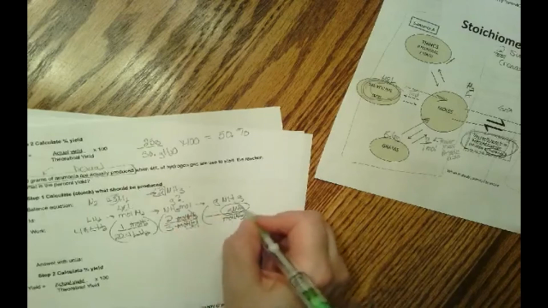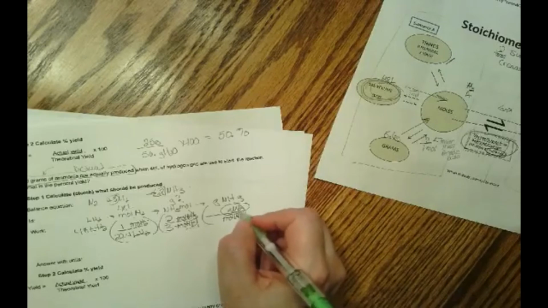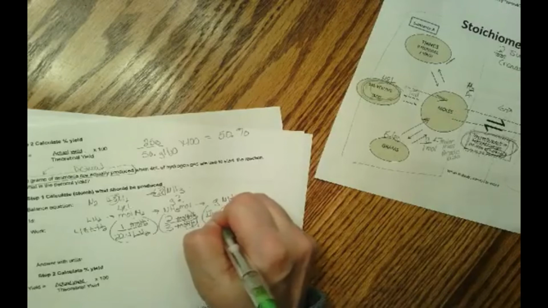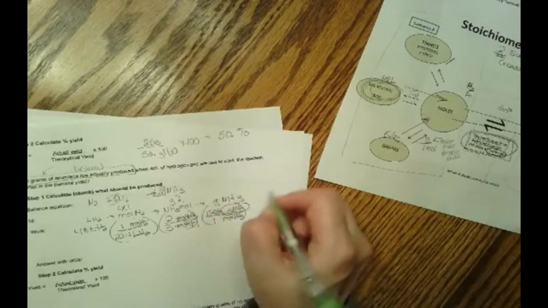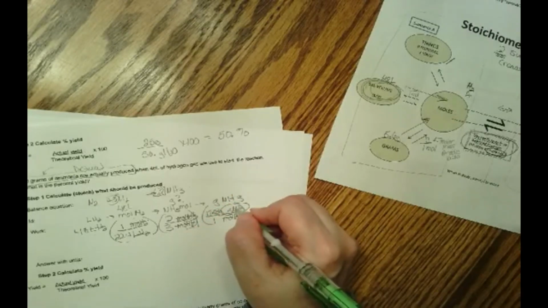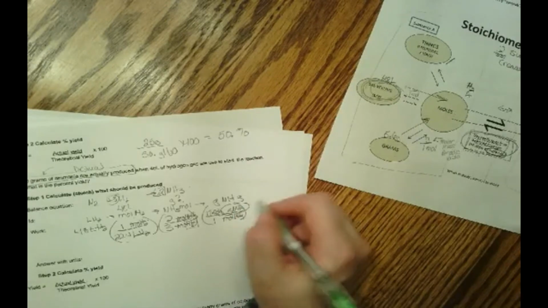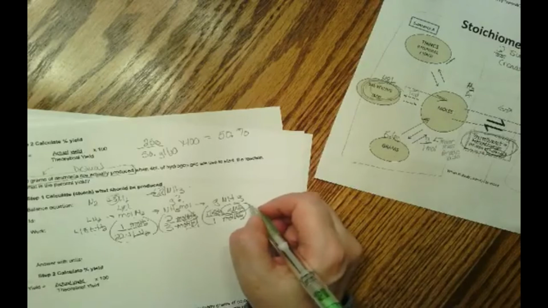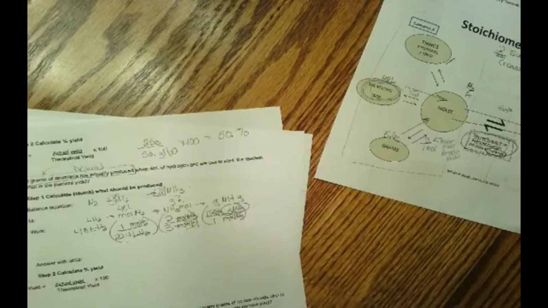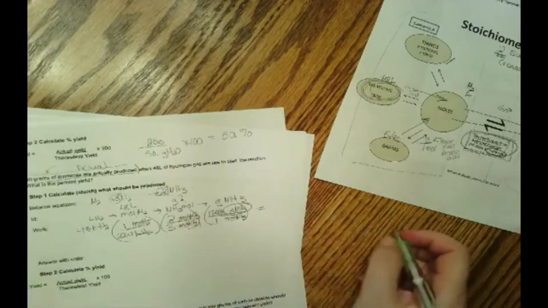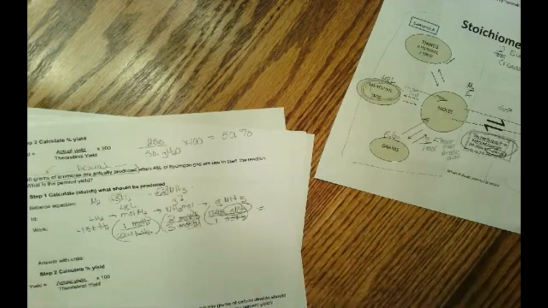And now I need to go from one substance to one substance, so I do not need my coefficients. For every 1 mole of ammonia, there is 17.03 grams of ammonia. Nitrogen is 14 grams. Hydrogen is 1.01, and there are 3 of them. That makes 3.03 plus 14, which gives me 17.03 grams. Plug this in your calculator and see if you get the same number that I do. That's how you know you're doing it right.